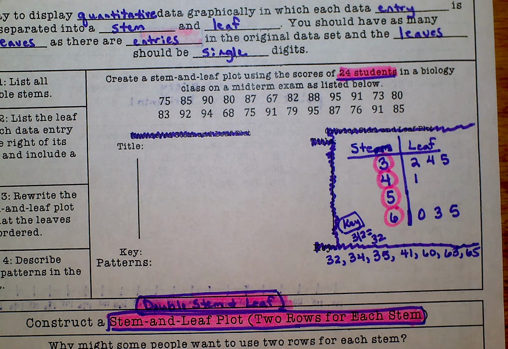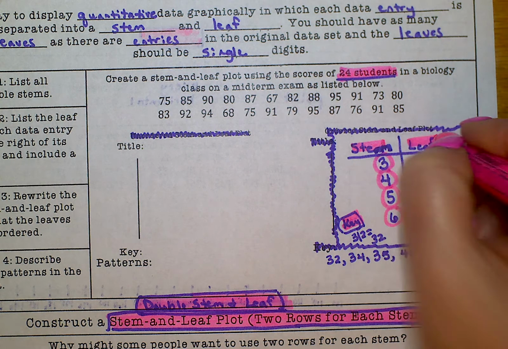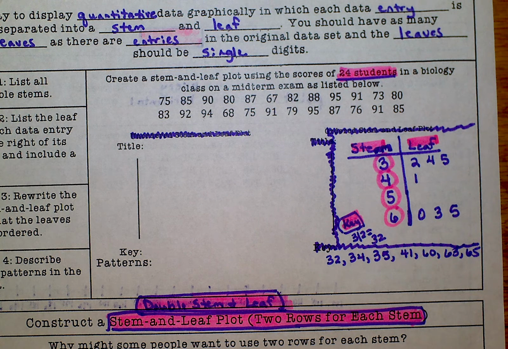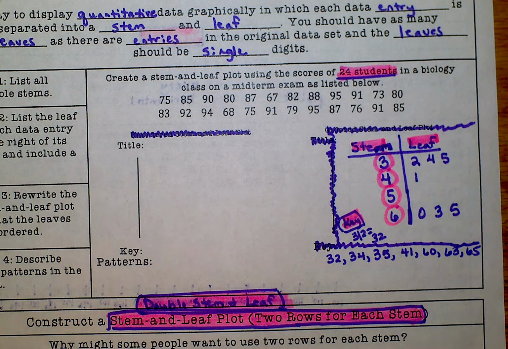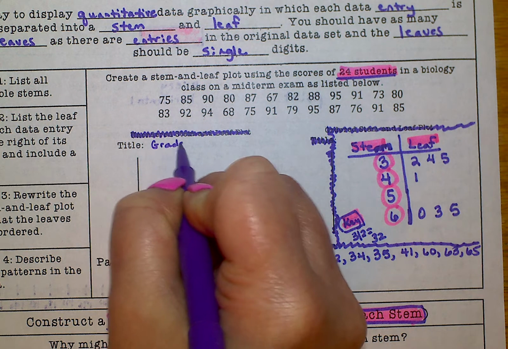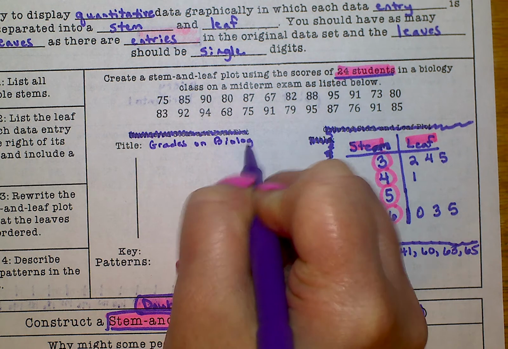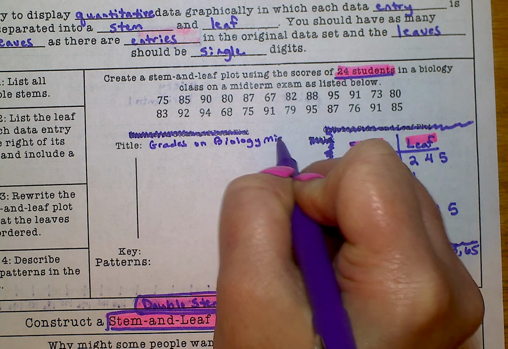You just don't put anything for the leaf. You have to have a key to represent that. And again, your stem is on the left, your leaf is on the right. So we got a title. This is grades on biology midterm.